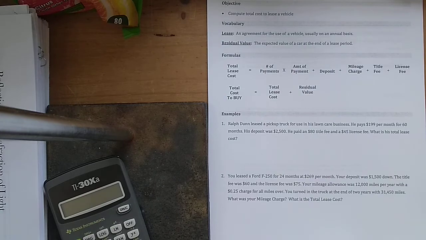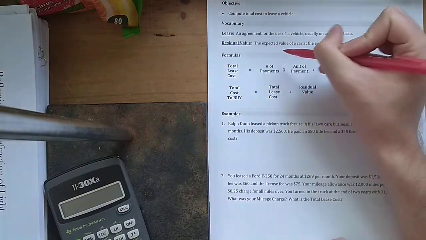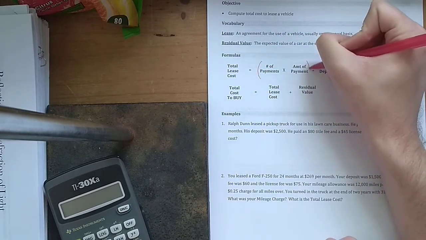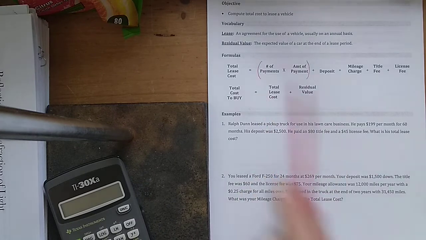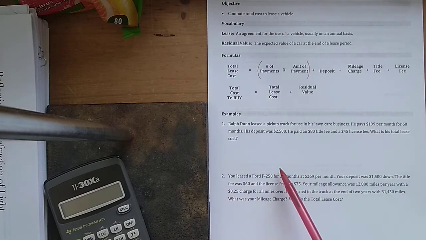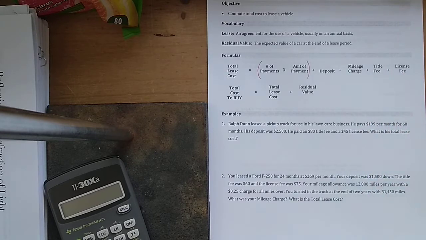And I would recommend, always remember that if you have something like this, you have to do this part first if there's multiplication or division involved. So I'm going to put parentheses around that because that part should be done first. Okay, the number of payments times the amount of the payment, then you can go and add everything else. He had a $2,500 deposit. He had an $80 title fee, $45 license fee. It doesn't say anything about a mileage charge, so this should be pretty straightforward.